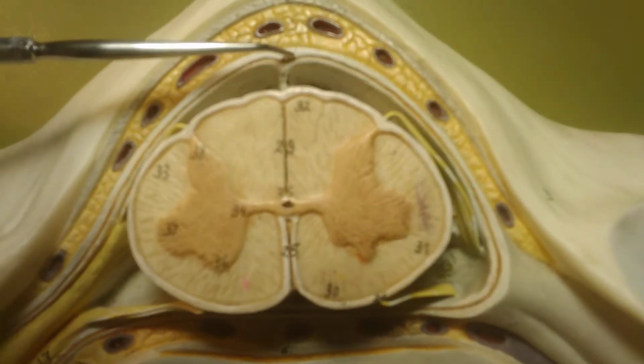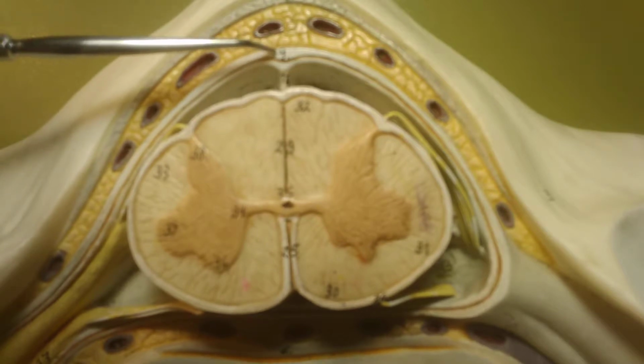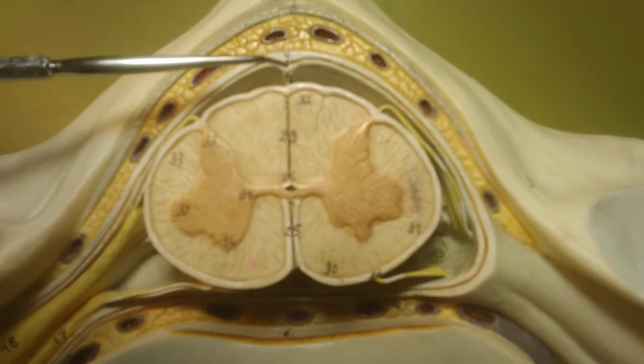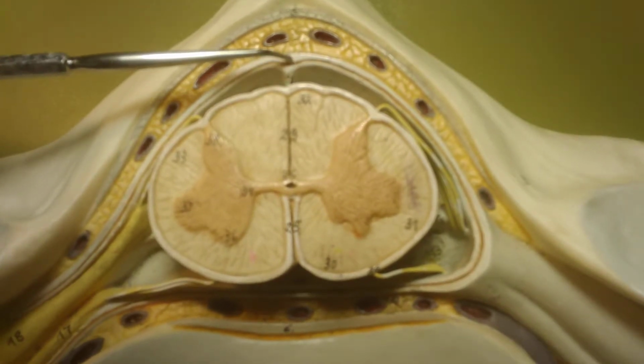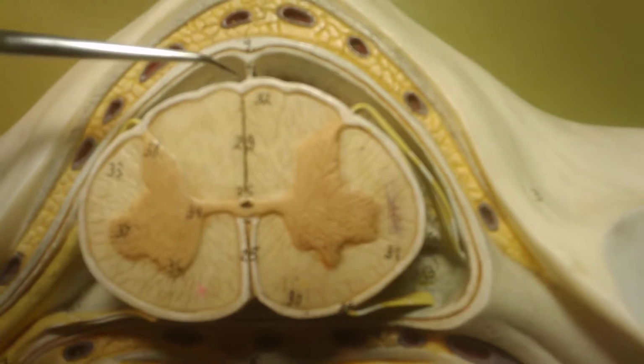Third layer is the dura mater, and this is the toughest and the outermost layer of the spinal cord. So, dura mater, arachnoid, subarachnoid space, and the pia mater.